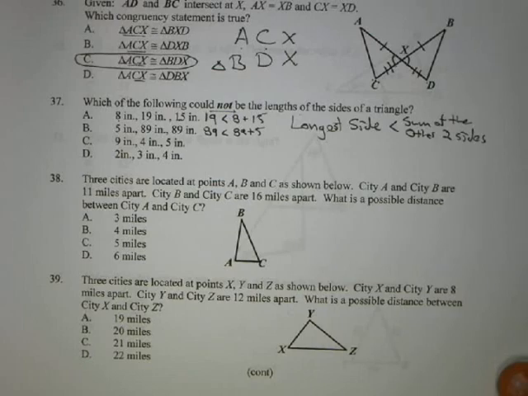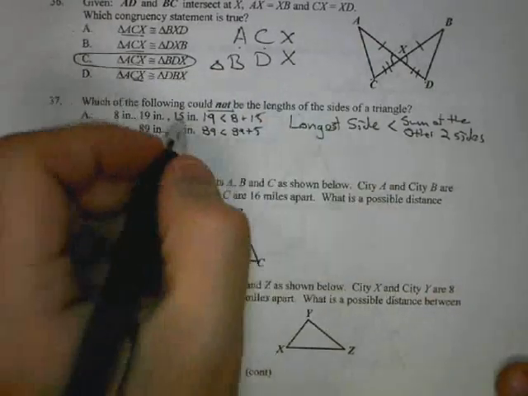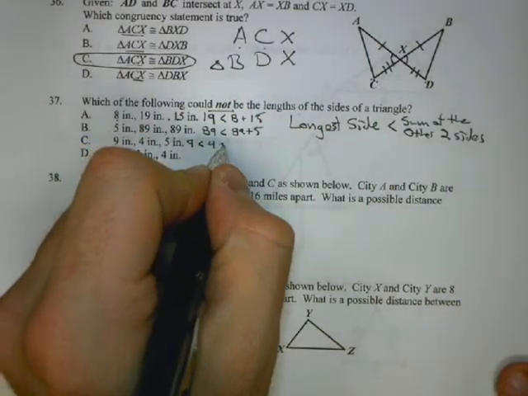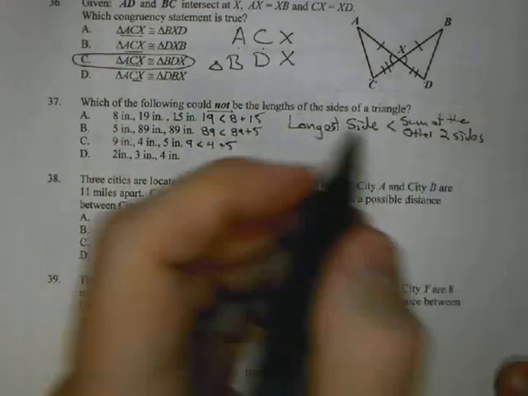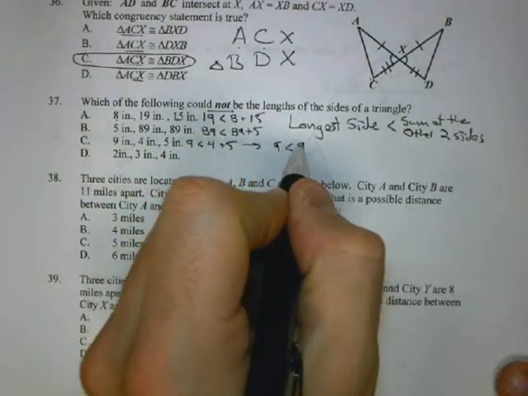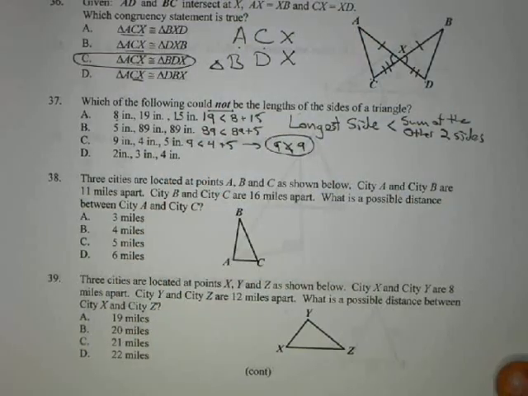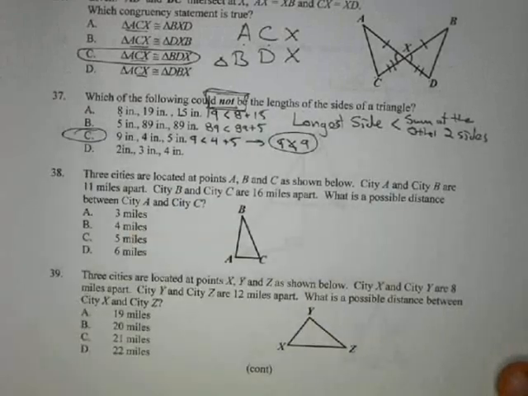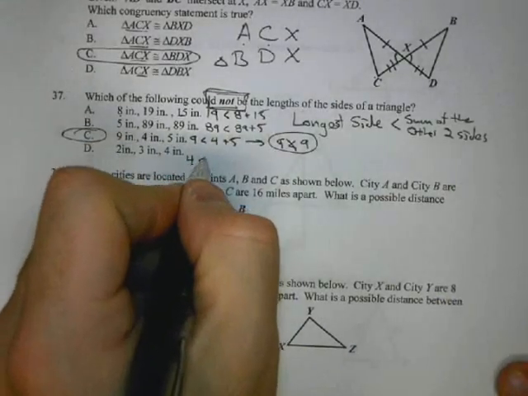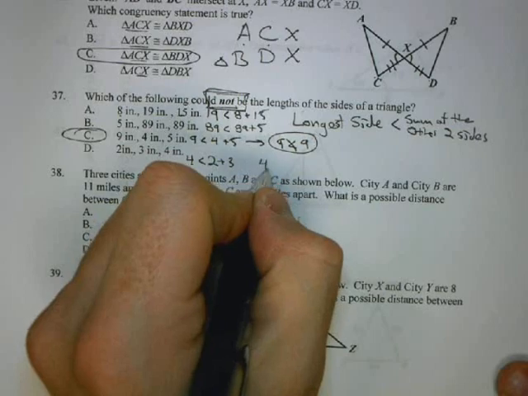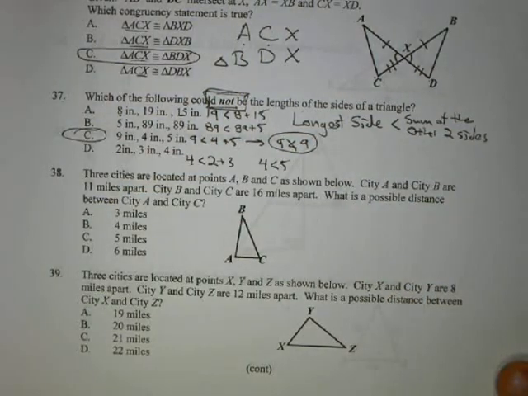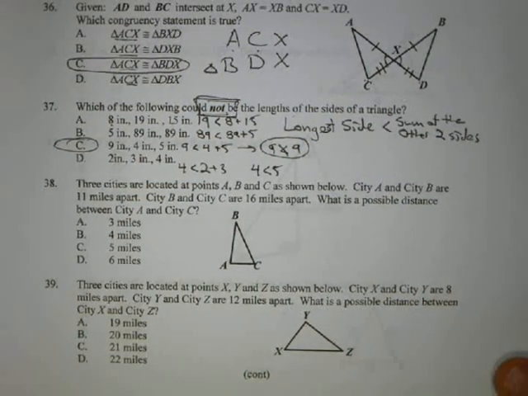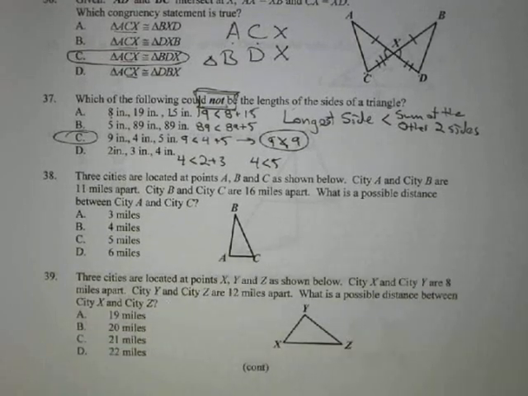Well, 19 is our longest side. That is less than 8 plus 15. That's true, because 8 plus 15 is 23. So that's a true statement. Didn't fail. 89 is less than 89 plus 5. Well, I would hope so. A number is less than itself plus something. So that one passes. 9 is less than 4 plus 5. Well, at first, maybe that's okay, but if we look a little further, 9 less than 9, that's a problem. That fails our test. That's the one that could not be the length of the triangle.